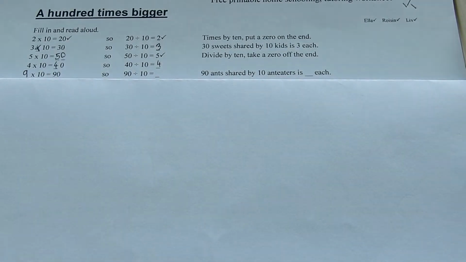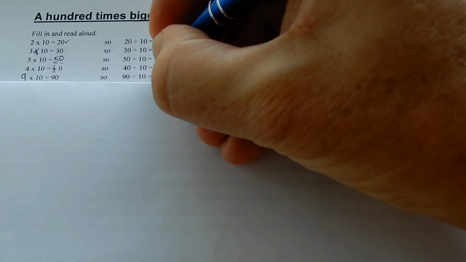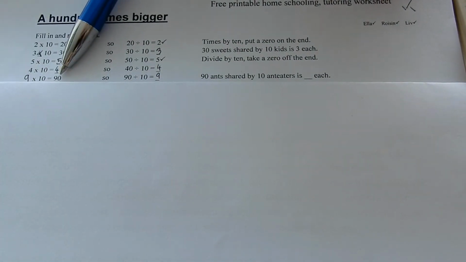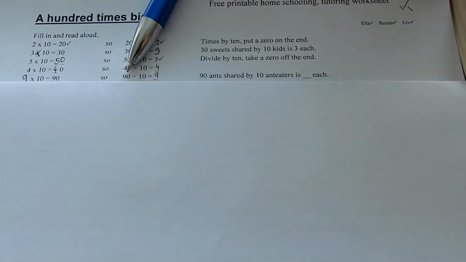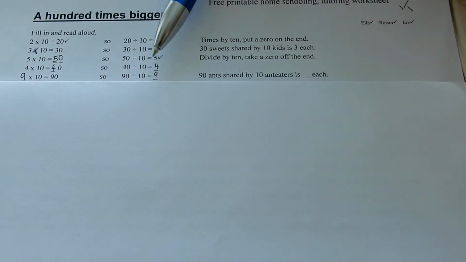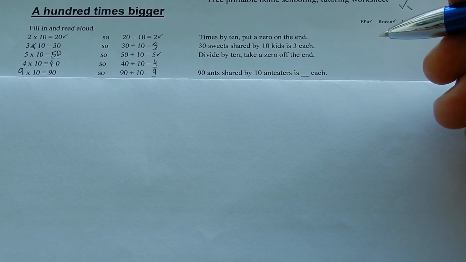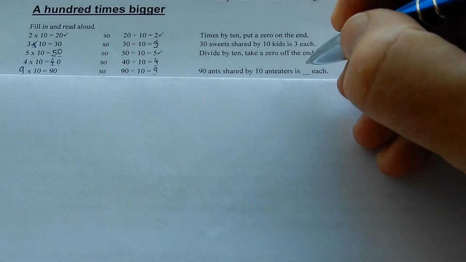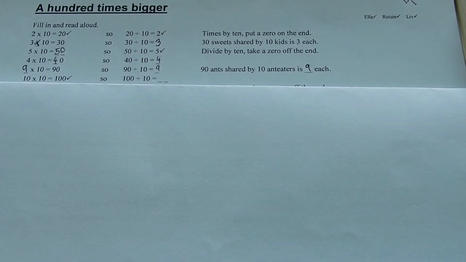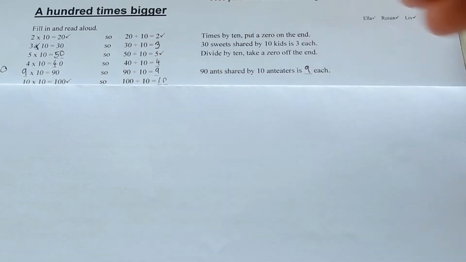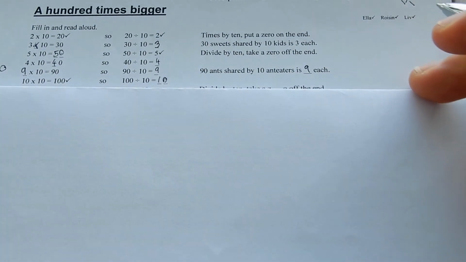Something times 10 is 90. 9 times 10 is 90. 90 divided by 10 is 9. If 10 people give you $9, you've got $90. If your $90 is then shared between 10 people, each one gets $9. It goes back again. 90 ants shared by 10 ant eaters. It's 9 each. 10 times 10 is 100. 100 divided by 10 is 10. Divided by 10, take a 0 off the end.